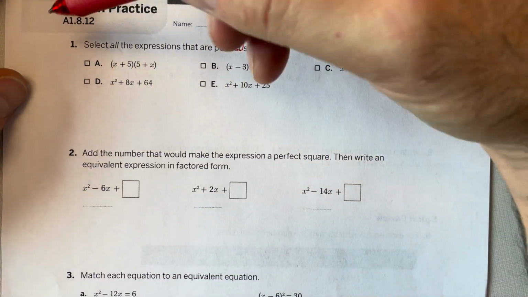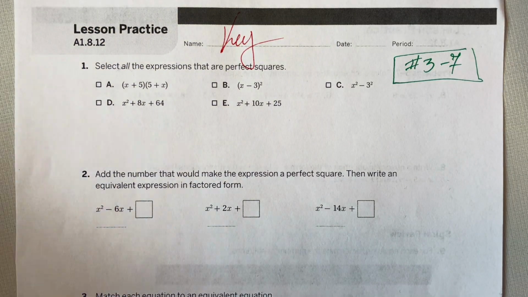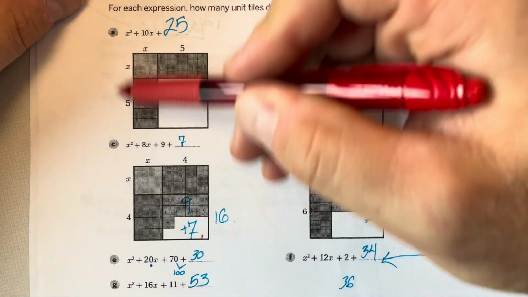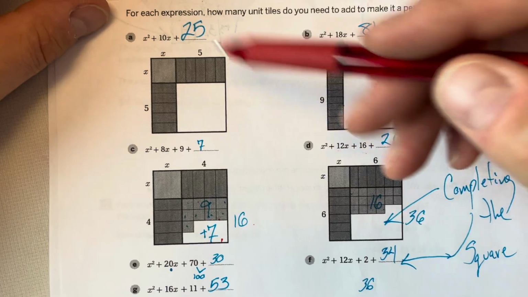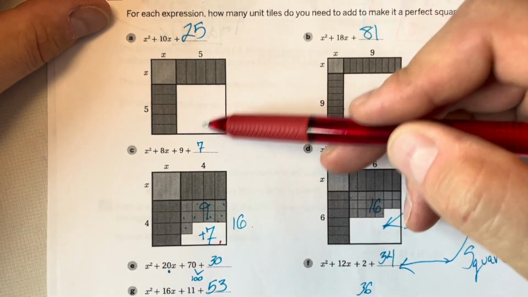All right, algebra, let's look at Unit 8, Lesson 12, and this is all about completing the square. In class, we had notes that were based on some visuals of completing the square, asking what would finish this x plus 5, and x plus 5 would be 25 little unit blocks.